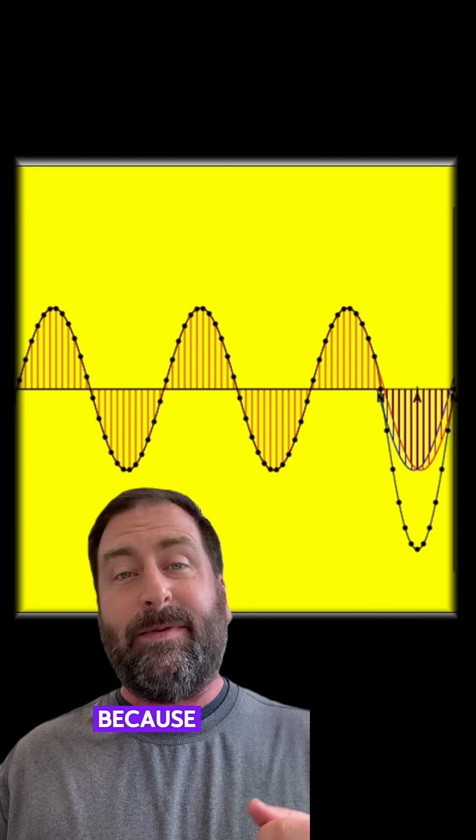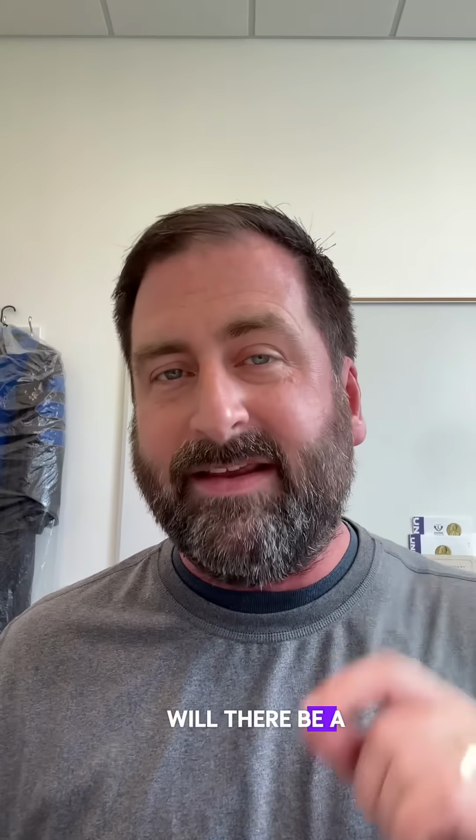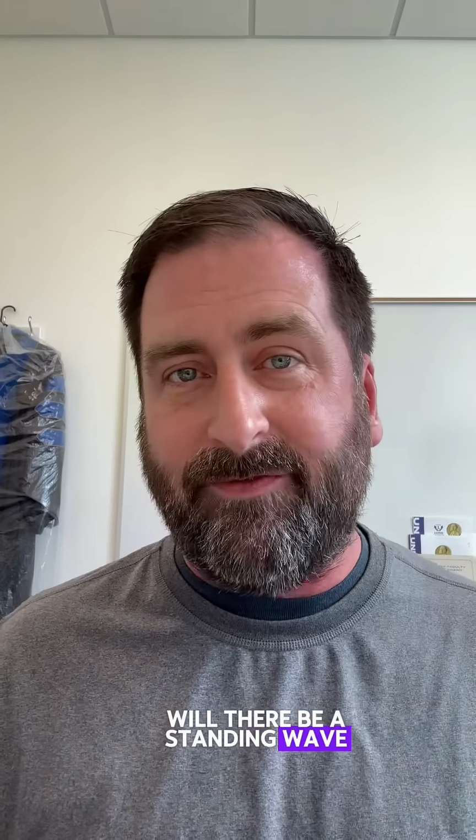The key detail is that not every frequency will work. Only those frequencies in which the nodes appear at the two reflection points will there be a standing wave. So the fundamental frequency is where you have the nodes happening only at the two ends. But you can double that frequency or triple it or multiply it by any integer n, and you'll get nodes happening in the middle. But no other frequencies will work.